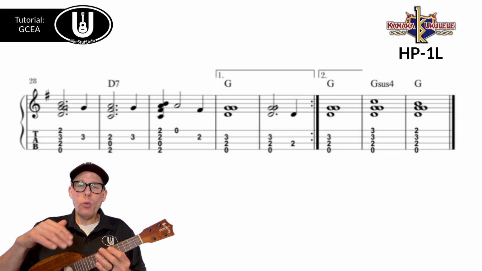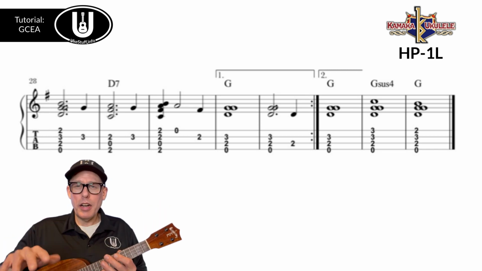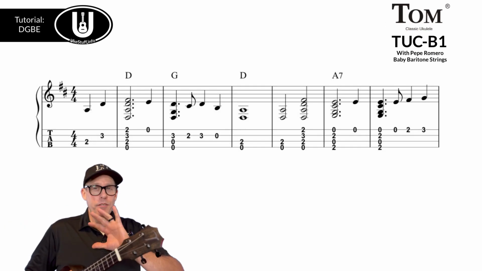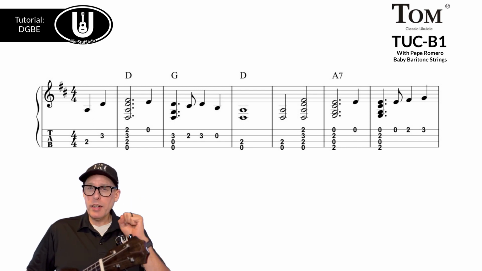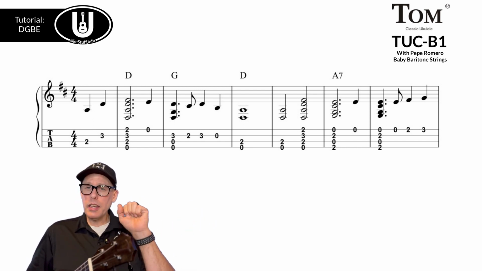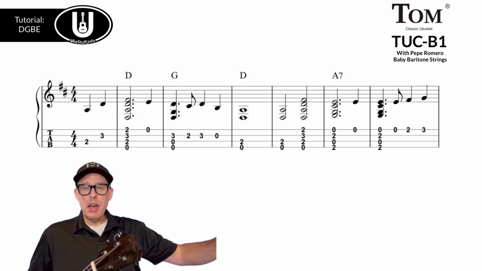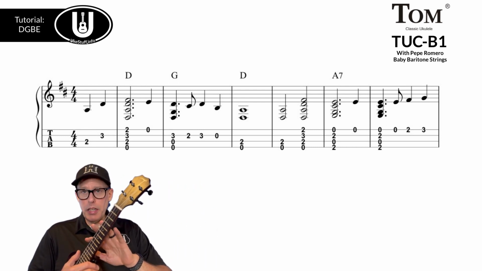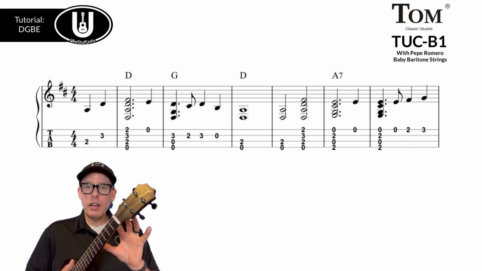All right, let's take a quick look at the entire song and how to play it on baritone as well. Now in baritone, I'm using the same exact string fingerings as GCEA, so we're no longer in the key of G as in GCEA, but now we're in the key of D, which makes sense. GCEA, DGBE, right? So this song is going to be in the key of D.